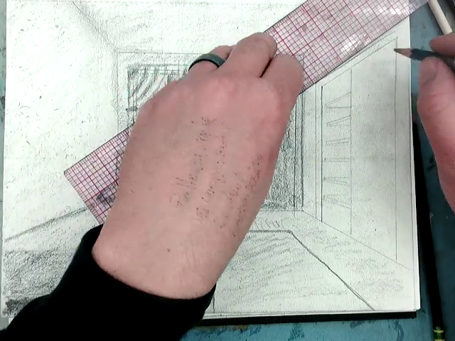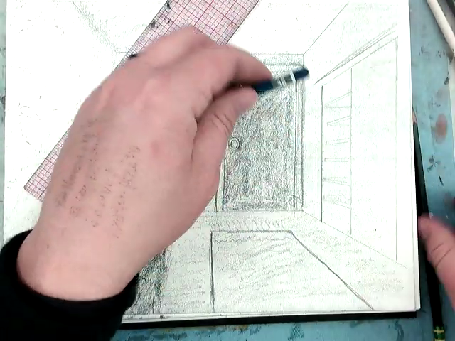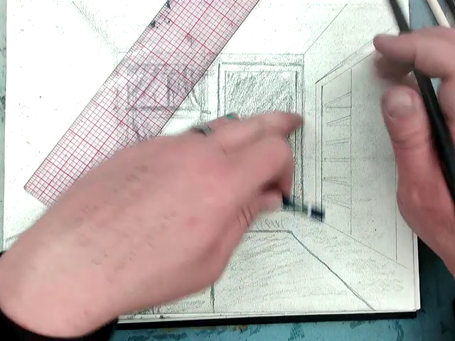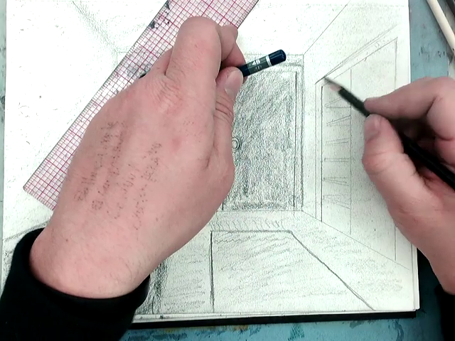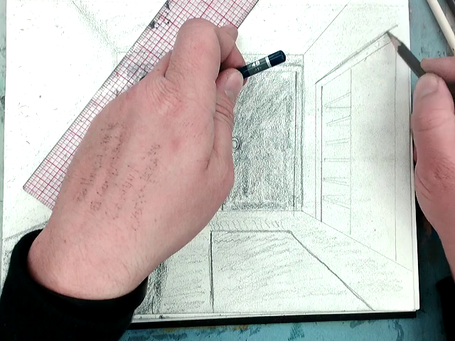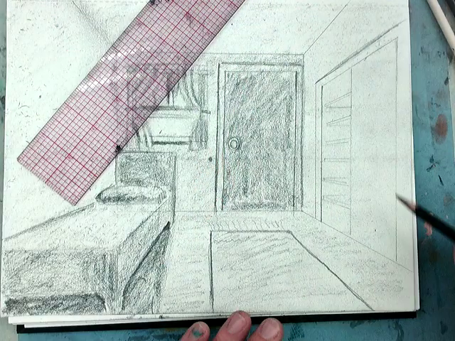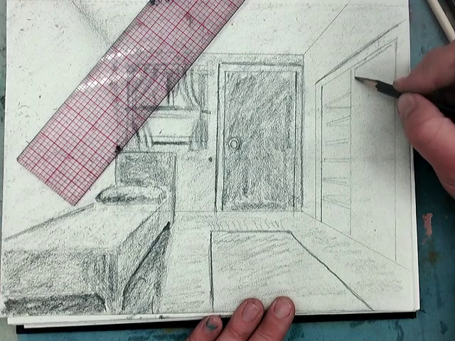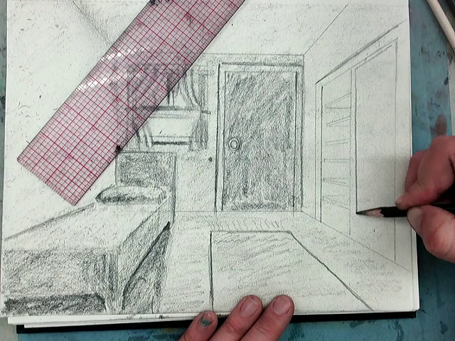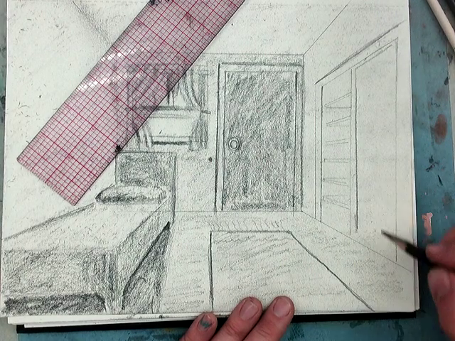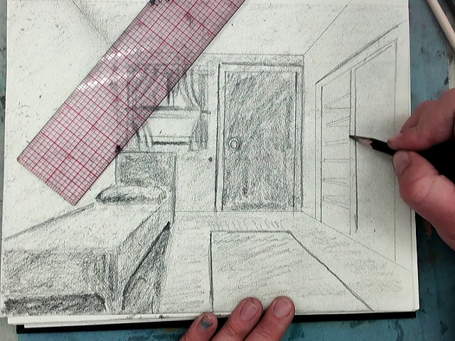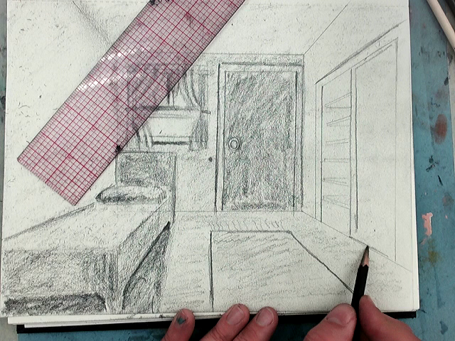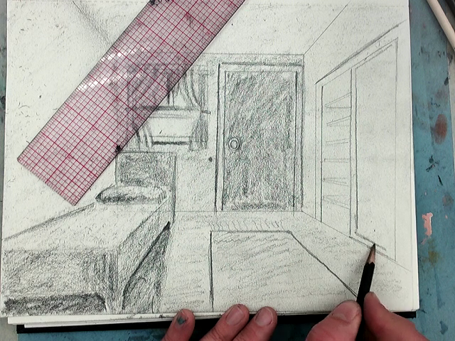Do things properly. I don't know, you can add or take out whatever you want. It's your room, right?